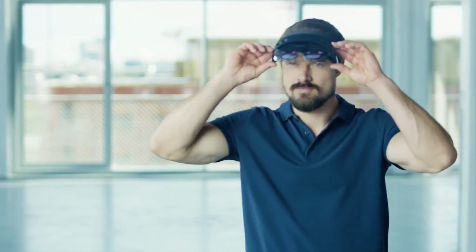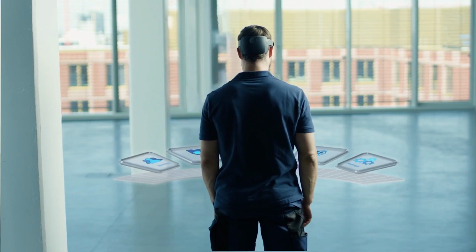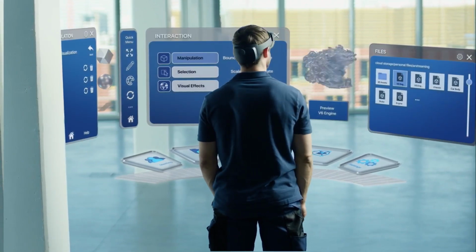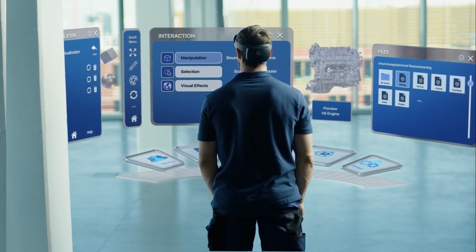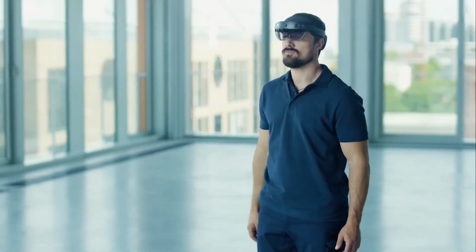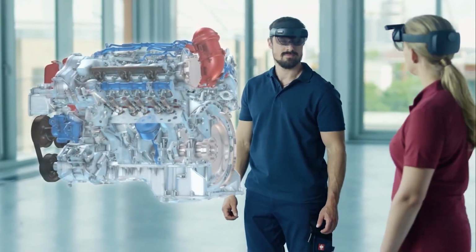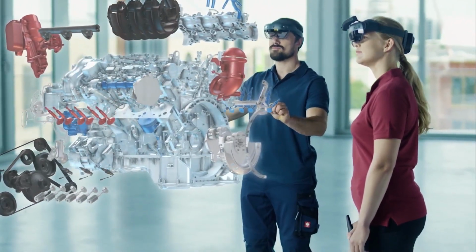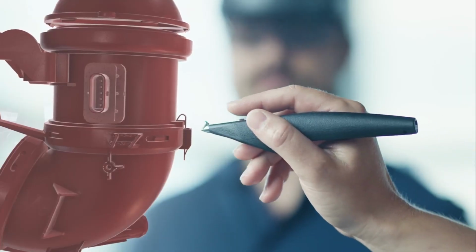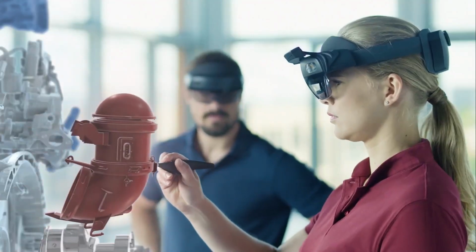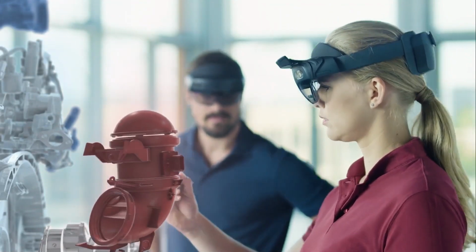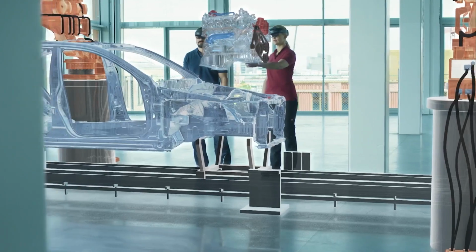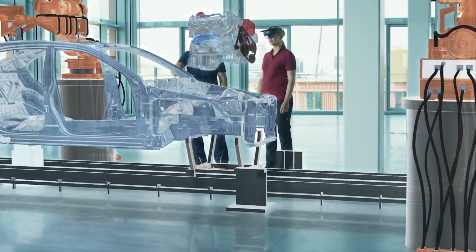Engineering belongs to the real world, and we are the ones shaping it. We are pioneers, bringing engineering to the next level. Create, visualize, and manipulate your 3D models. Analyze and discuss virtual designs.